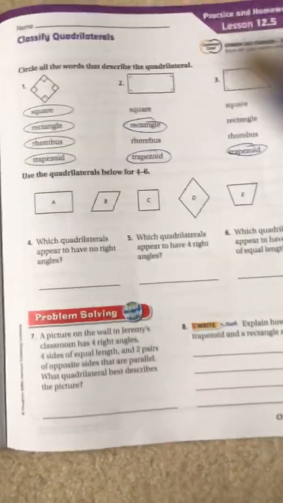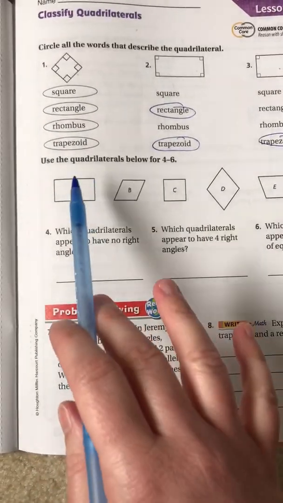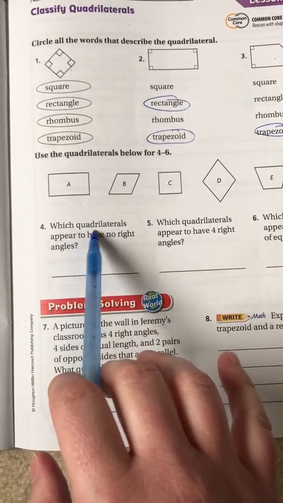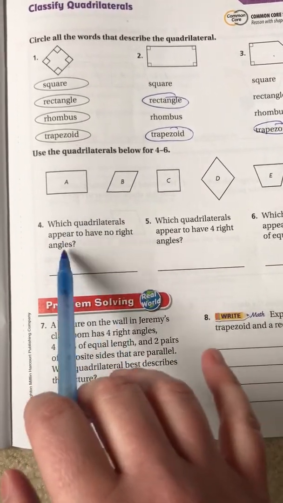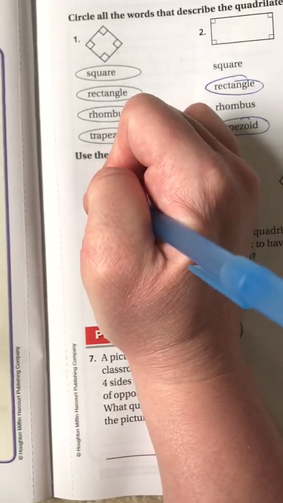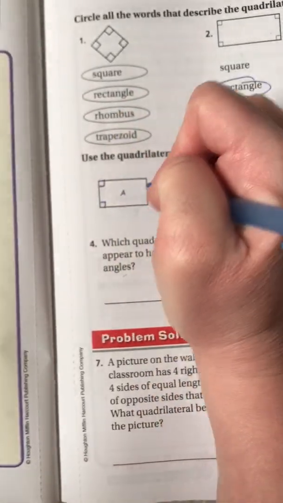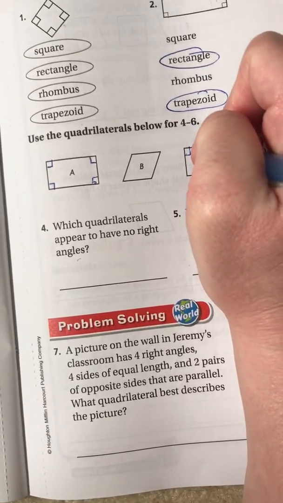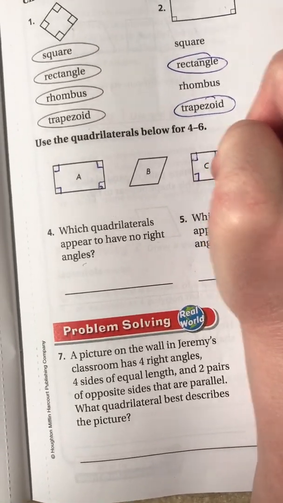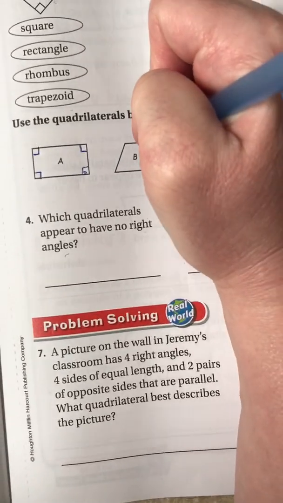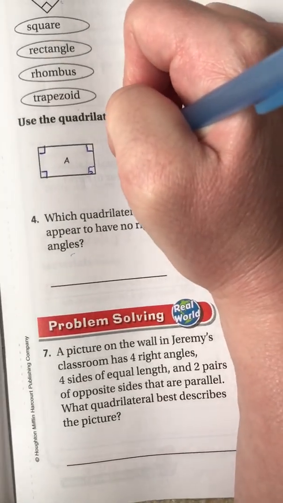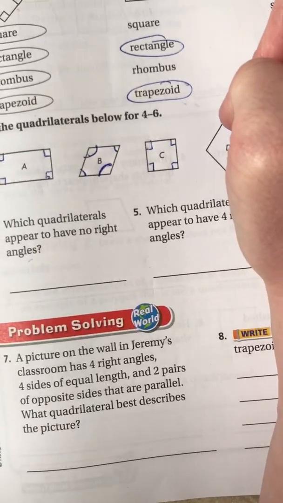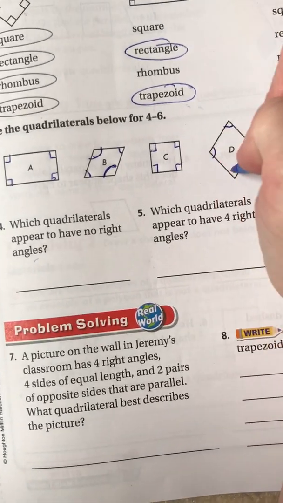Okay, and it says use the quadrilaterals below for 4 through 6. It says which quadrilaterals appear to have no right angles. So I would go through, remember, rectangles and squares have 4 right angles. So I'm just going to mark those now. And then, remember I said I just kind of mark these. You can kind of see. Mark these up here.